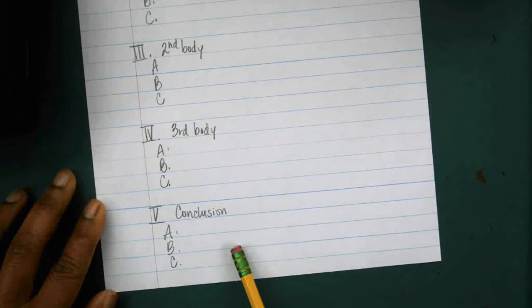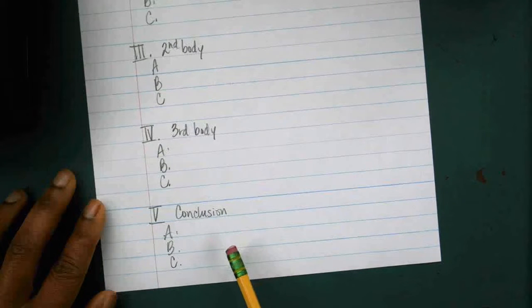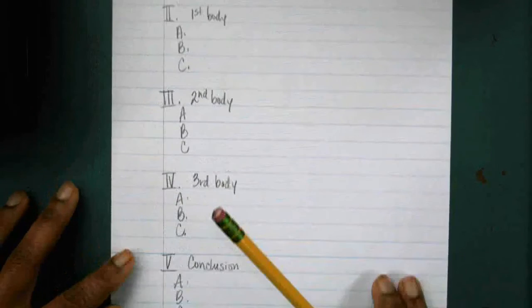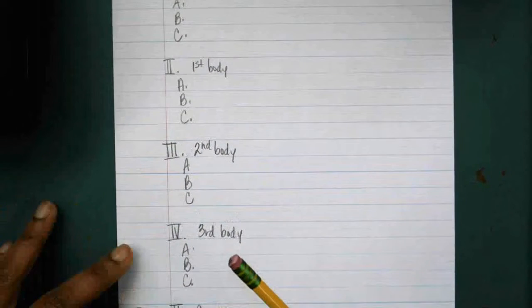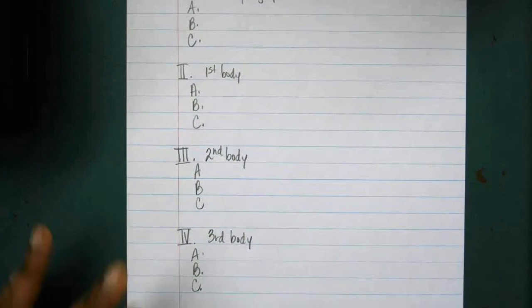And then Roman numeral 5 and the word conclusion, A, B, and C, these will be the ideas you have to wrap up and close up your essay. So you need to go ahead and set this up.